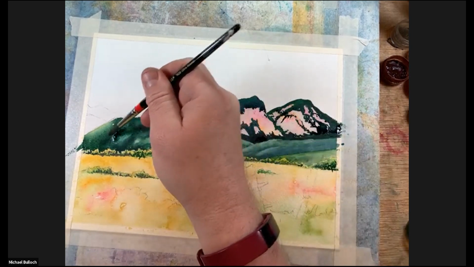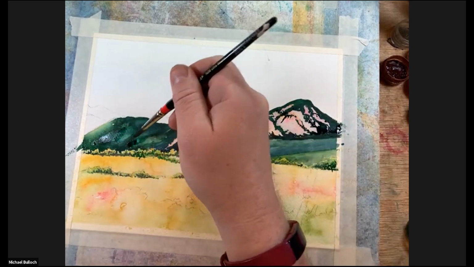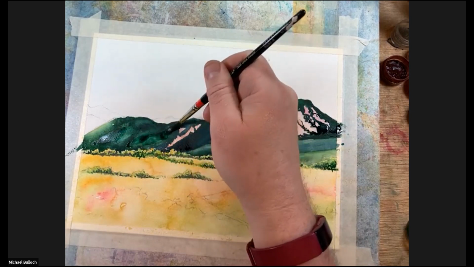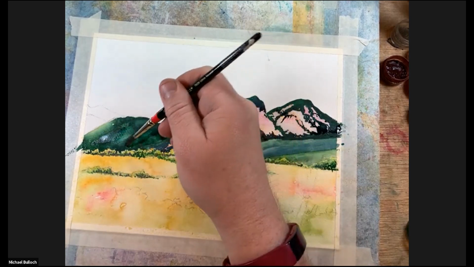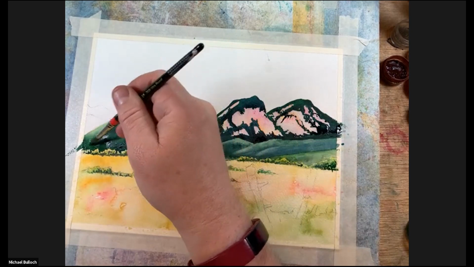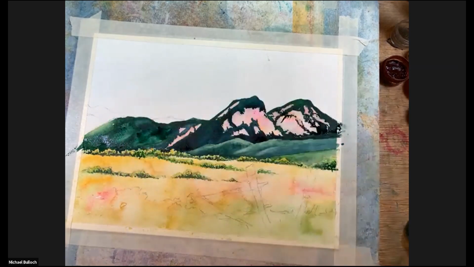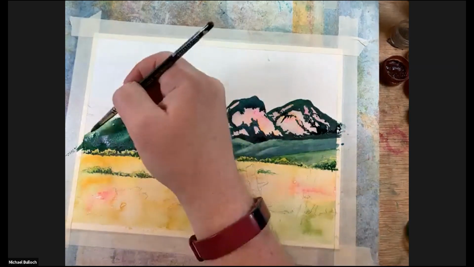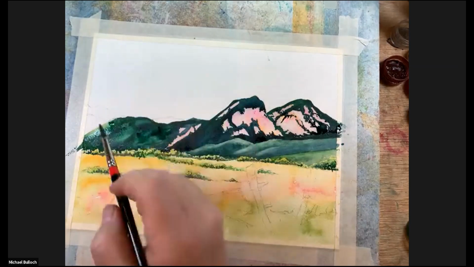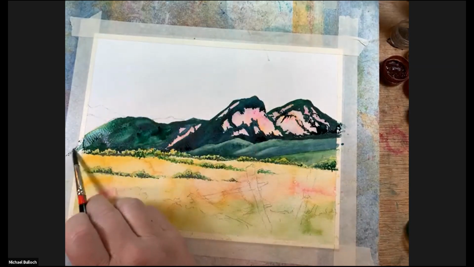I don't really care for those light bits that I originally put in there, so I'm just going to soften those a bit. This may be even a little bit too light. I want to just knock it back a skosh more.